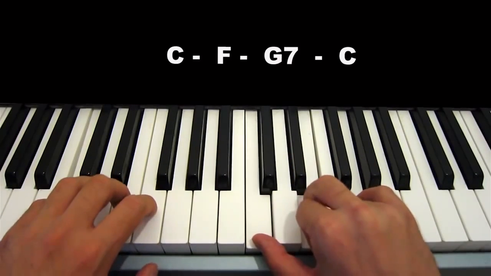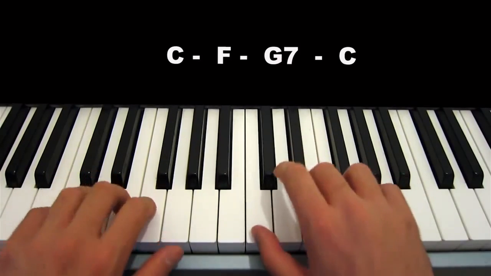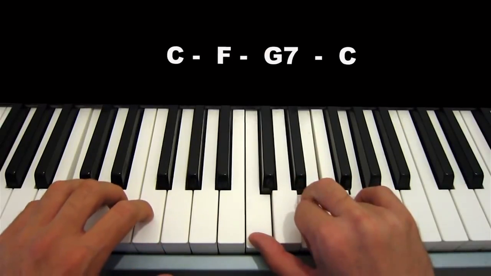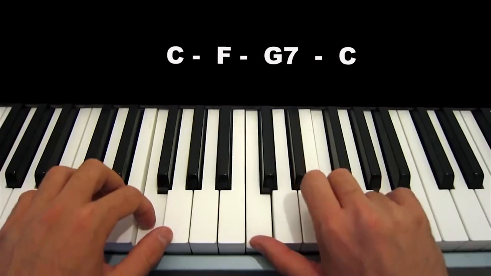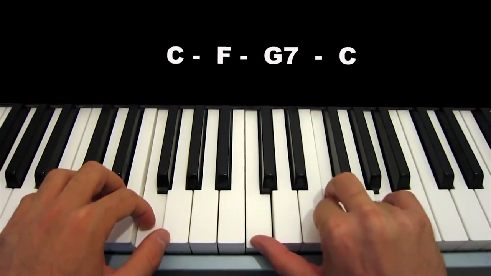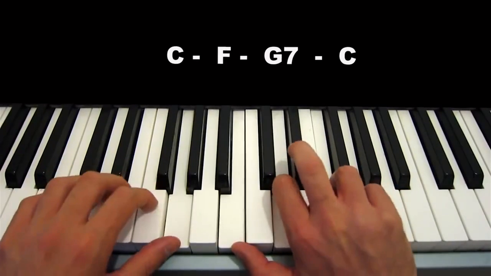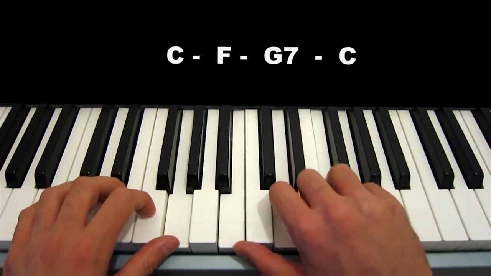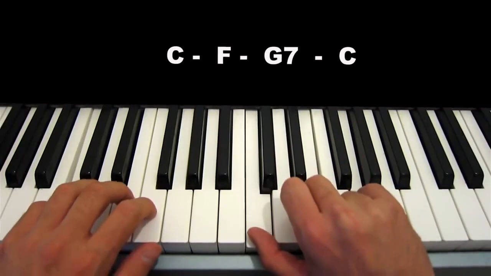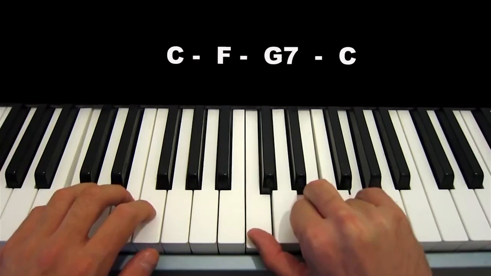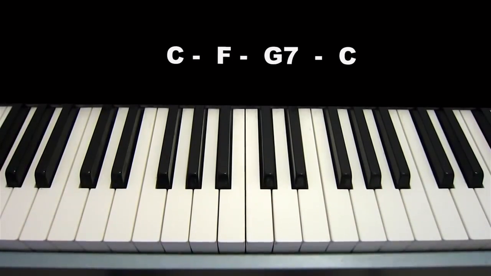So I'm showing you this chord progression one last time. C, 2, 3, 4, moving to F, 2, 3, 4, G 7th, 2, 3, and back to C, 2, 3, 4. I believe right now this is gonna be enough to be ready for I Can't Get No Satisfaction.